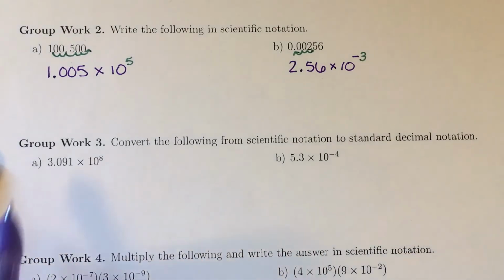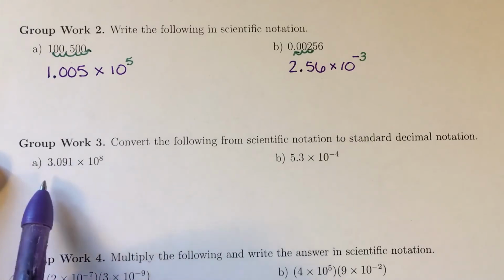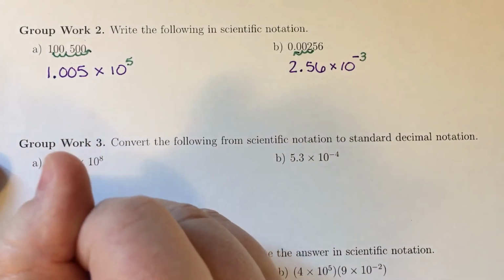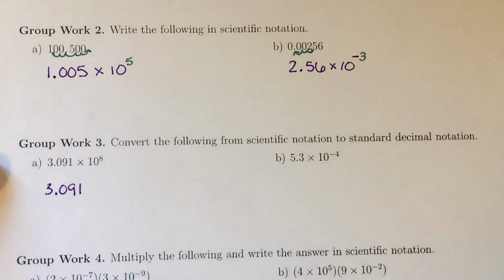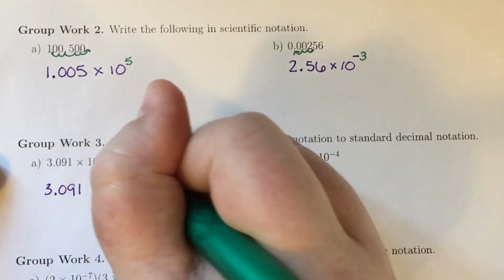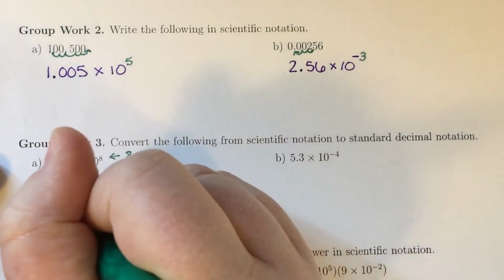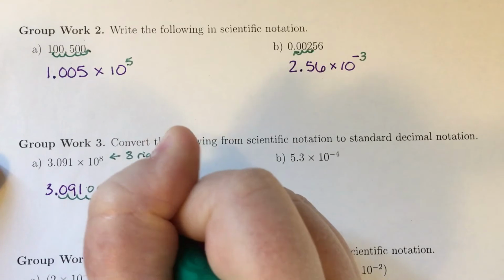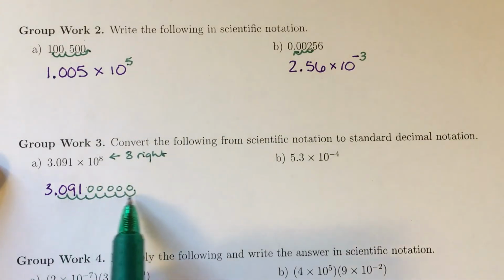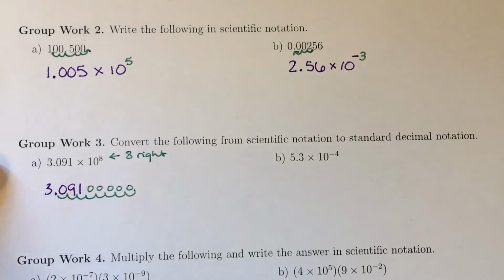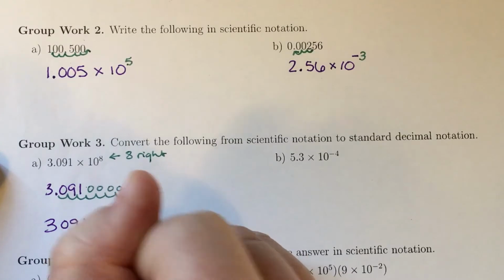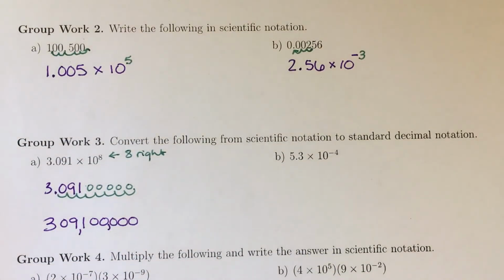Great. Again, if you want, pause the video and try these on your own. This one says 3.091 times 10 to the 8th. So I'm going to take this decimal place and move it 8 to the right. 1, 2, 3, 4, 5, 6, 7, 8, and then fill in with zeros. So after the 091, there'll be 5 additional zeros. And then we can figure out what this is after we put in some commas. So it's 309,100,000.